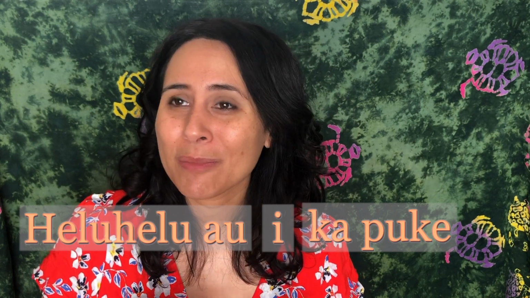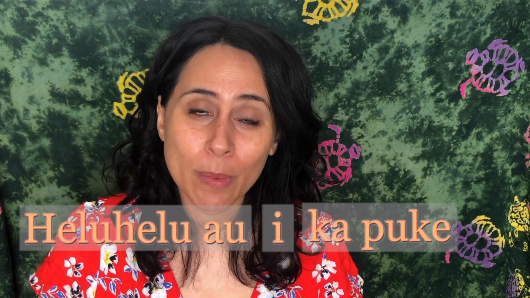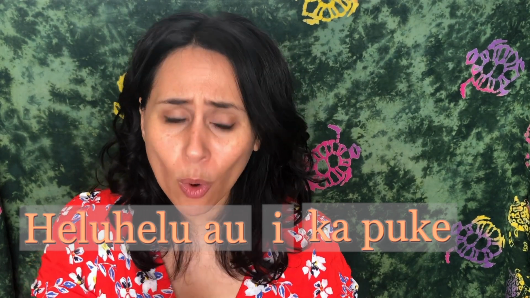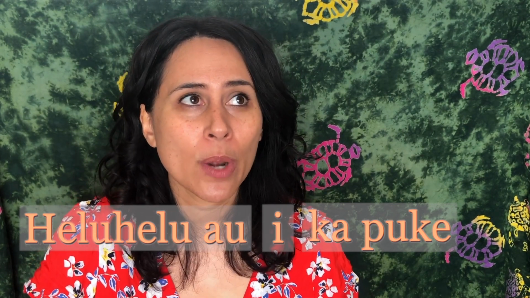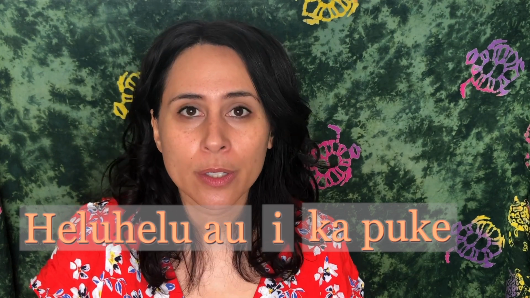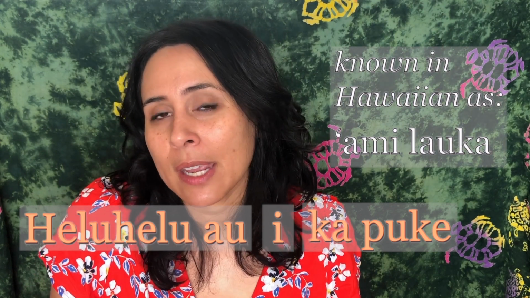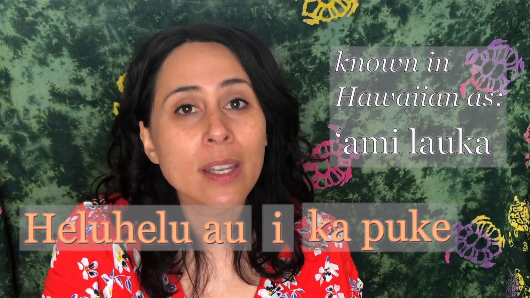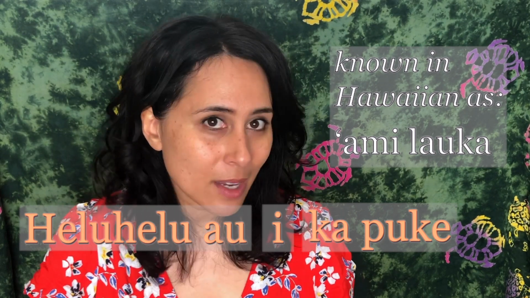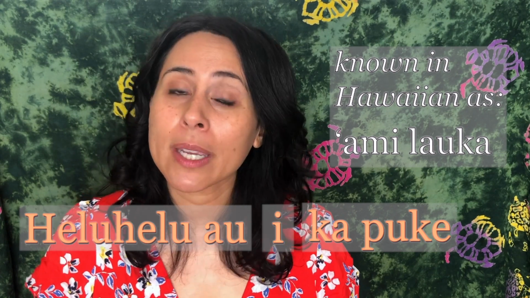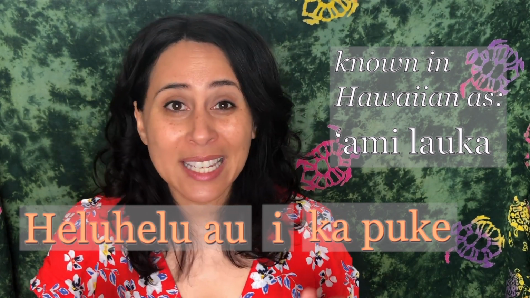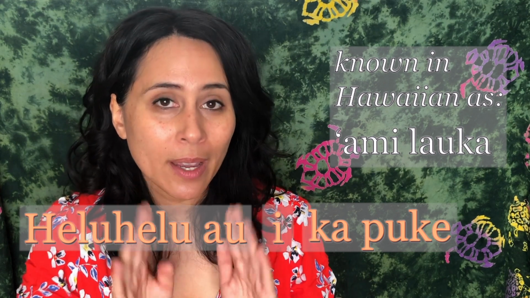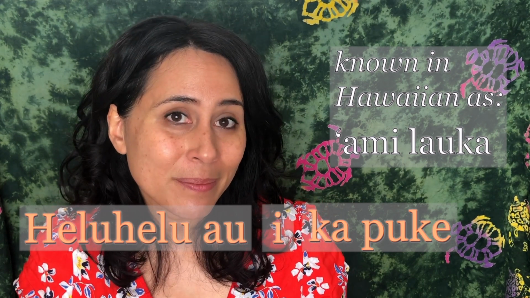Well, there's no direct translation in English because we don't have this in the English language, but in Hawaiian, we have what are known as object markers. Essentially that's just indicating that the words following it are the object or the direct object of the sentence. So in a sentence like, helu helu au i ka puke, that e is just announcing, hey, the words following me, ka puke, are the object of the sentence.